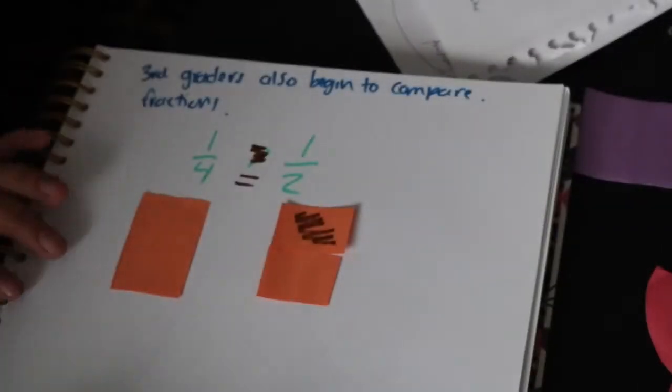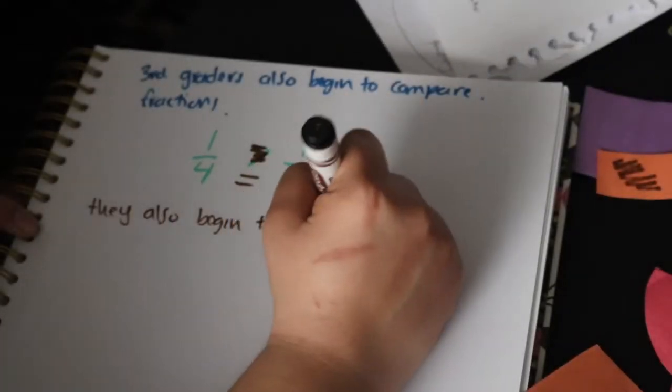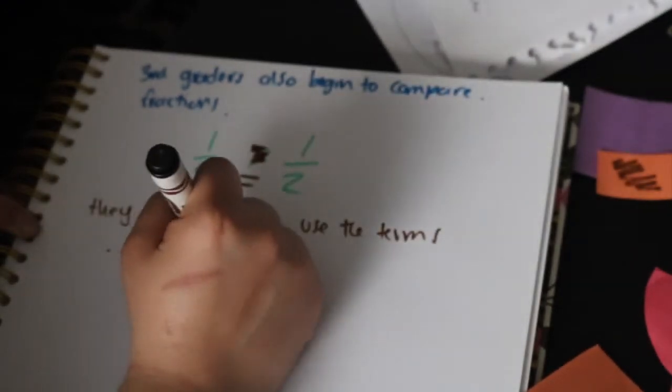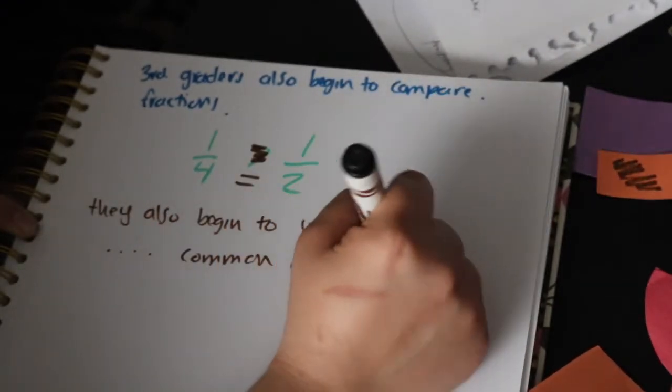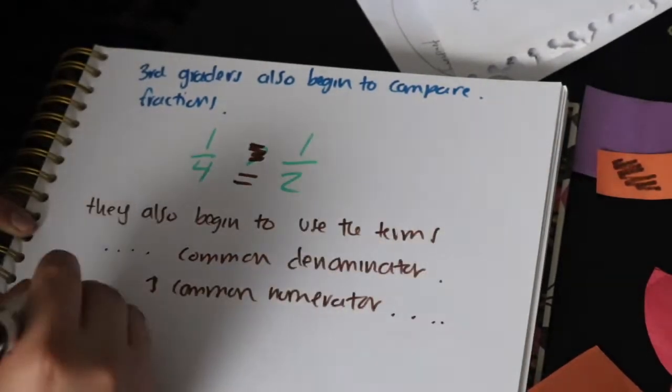Or it can also be equivalent depending on it. So if that is actually 1/4, then it can actually be 1/2 depending on the shape. So students begin to understand how fractions and the comparisons of equivalence also work.